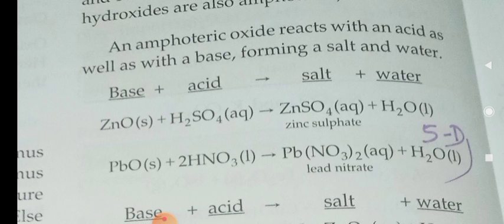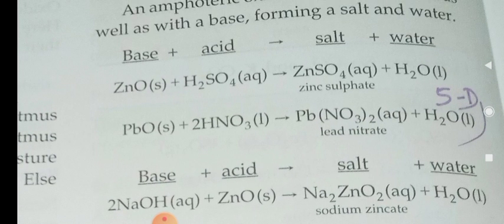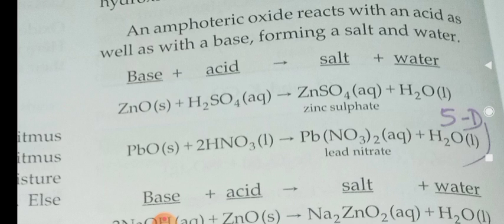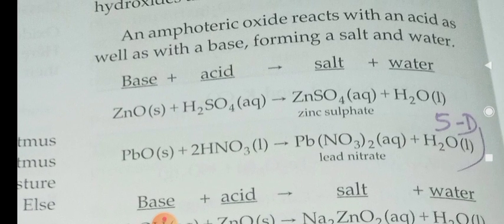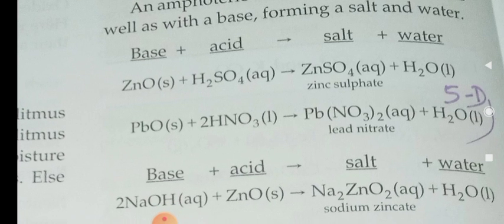Examples of amphoteric oxides are zinc oxide. When it reacts with sulfuric acid, it forms zinc sulfate and water. Similarly, lead oxide, when it reacts with nitric acid, forms lead nitrate and water.